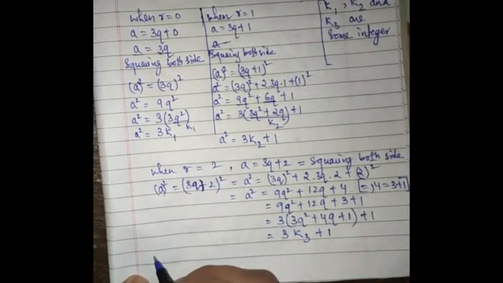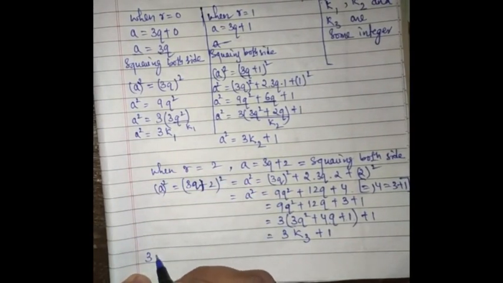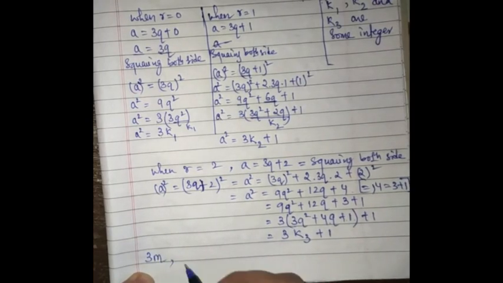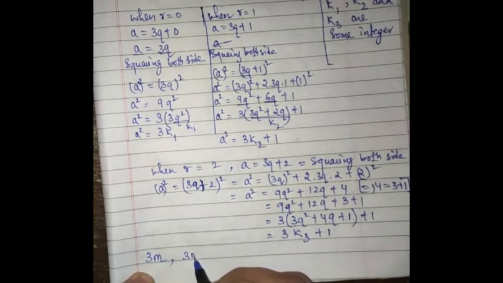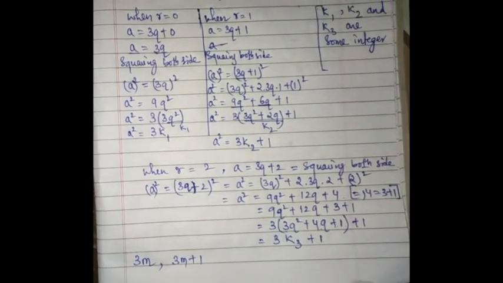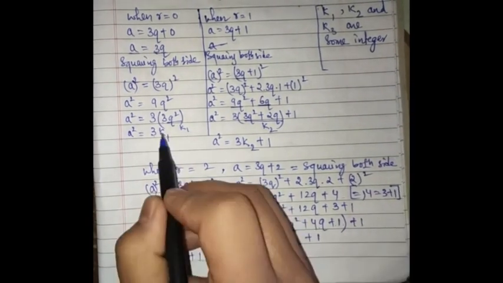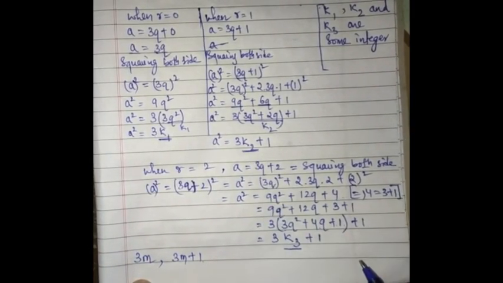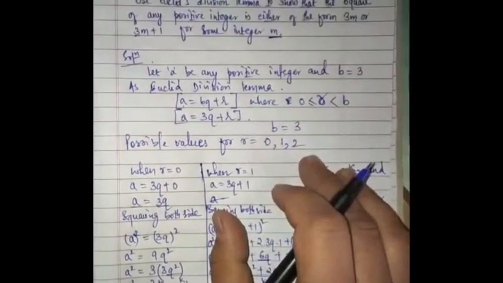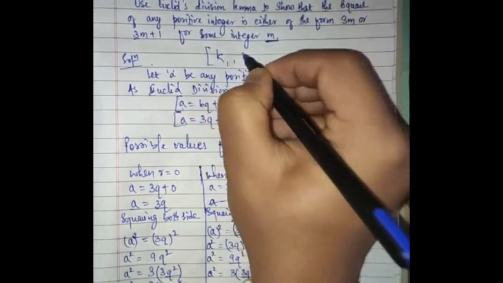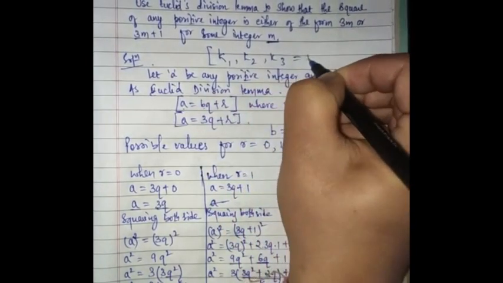for the first condition 3k1 is our integer, some integer, so according to the question m is also an integer. So in the second condition 3m plus 1, so we can write like this 3m plus m. Why? Because k1 is some integer, k2 is some integer, and k3 is also some integer, and according to the question our m is also some integer, so we can write k1, k2, k3 is equal to m.